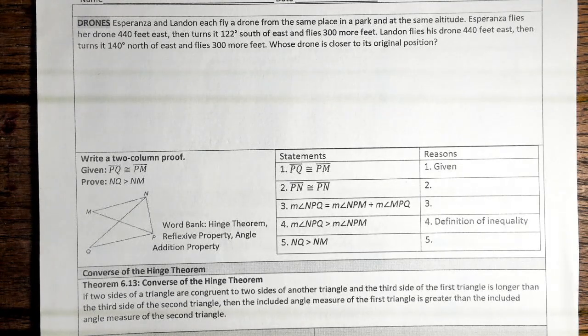Drones. Esperanza and Landon each fly a drone from the same place in the park at the same altitude. Esperanza flies her drone 440 feet east, then turns at 122 degrees south of east, then flies 300 more feet. Landon flies his drone 440 feet east, then turns at 140 degrees north of east and flies 300 more feet. Whose drone is closer to the original position?